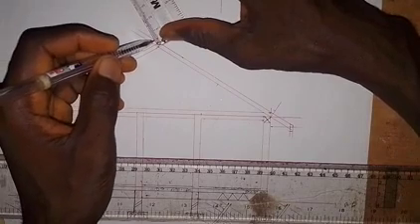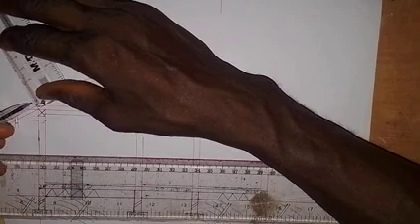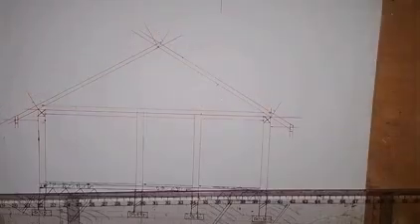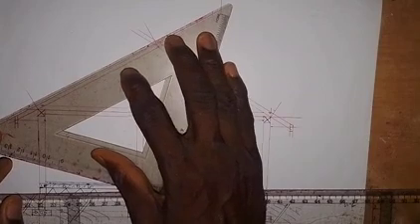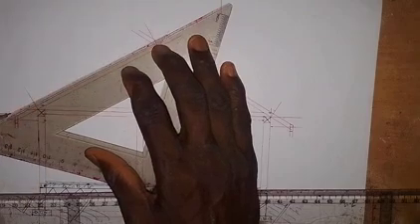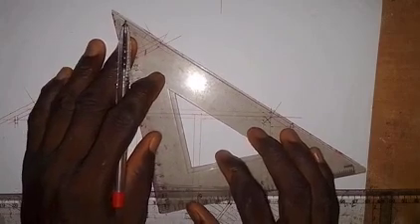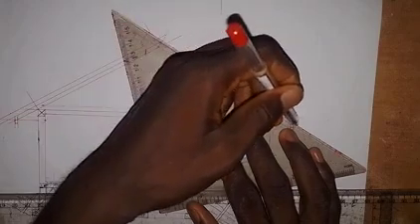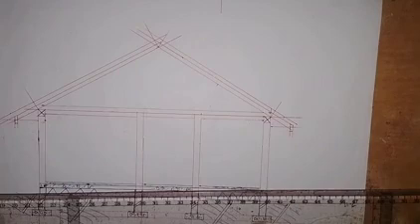So we are working on the roof. So this is 3 millimeters. It takes more time than any other thing that we do, so we have to take our time to work it out. So this is 3 millimeters. So I'm going to use my set square. I draw the line like this, and then coming here, I will draw the line. Alright, so we have done that.